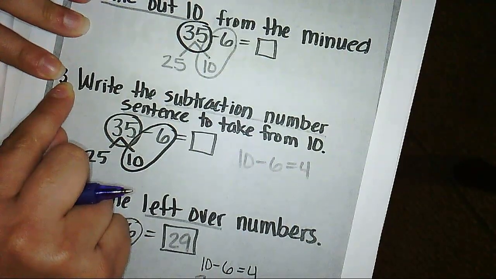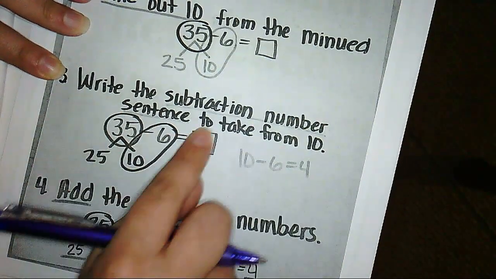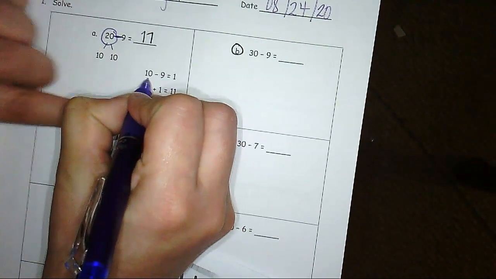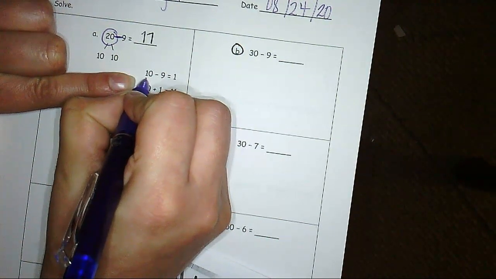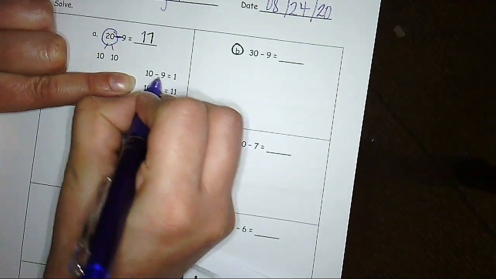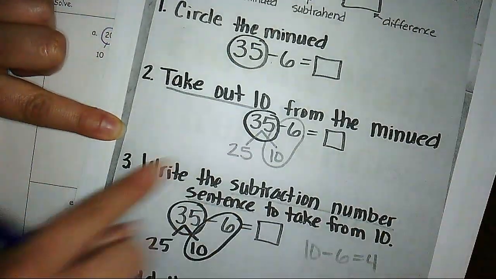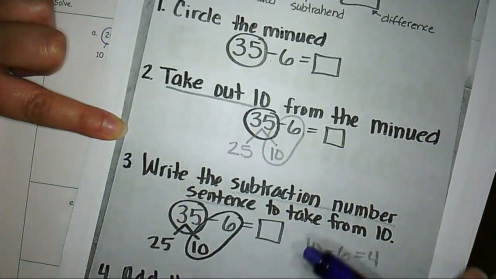Step number 3 says write the subtraction number sentence to take from 10. Let's see if they wrote a subtraction sentence. Starting with 10. 10 minus 9 equals 1. Yes, they did. They follow this step.